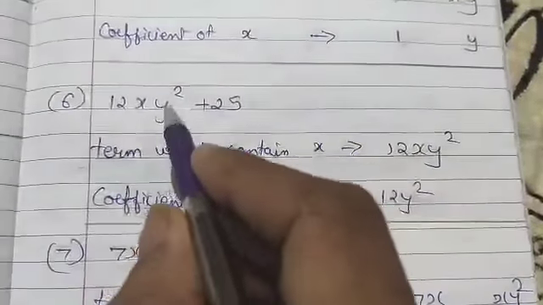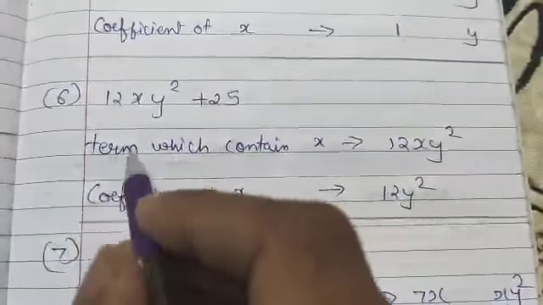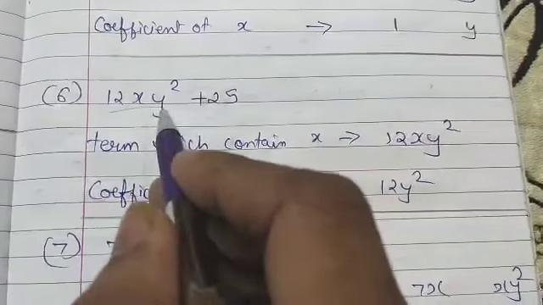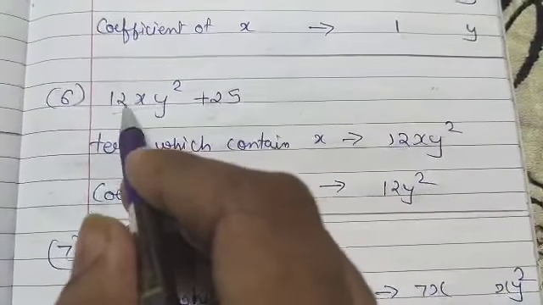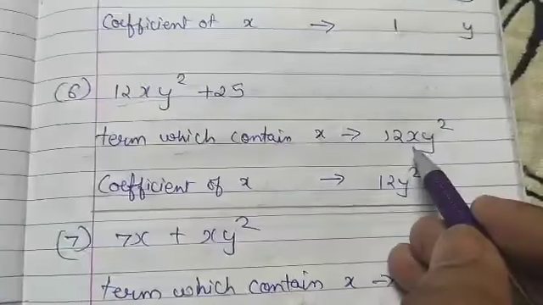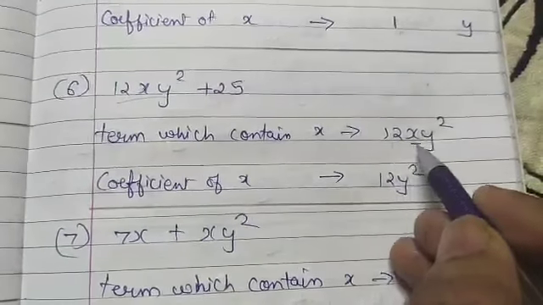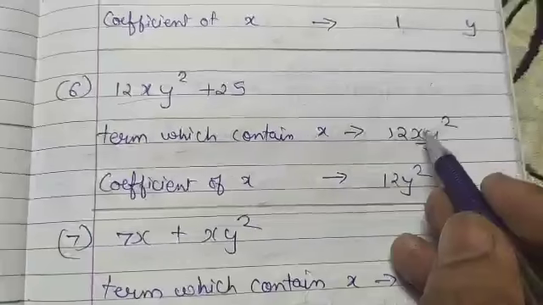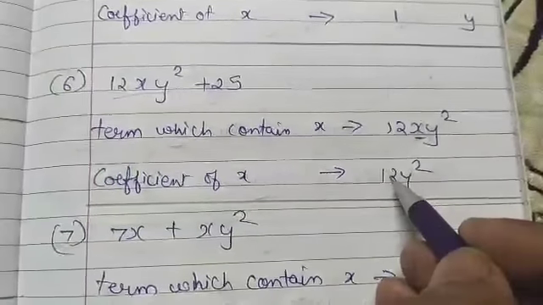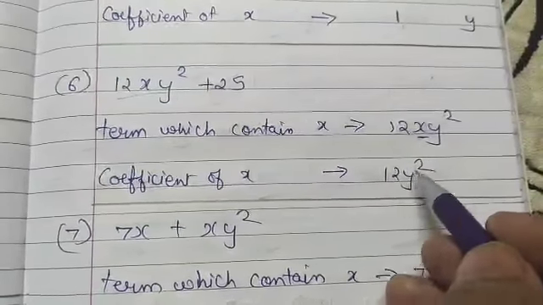Now 12xy square plus 25. See here, the first term contains x, that is 12xy square, write down over here, and the coefficient of this x is 12y square. Whatever is left, you have to exclude this x and write down the coefficient, which is 12y square.